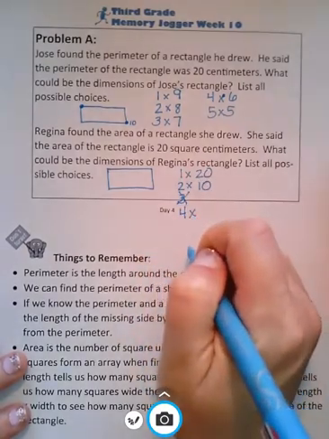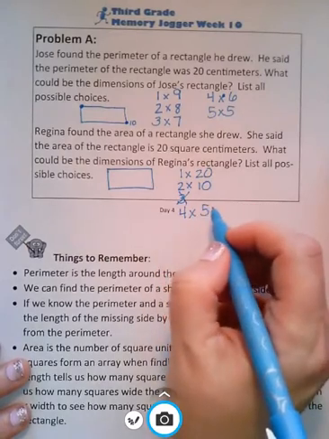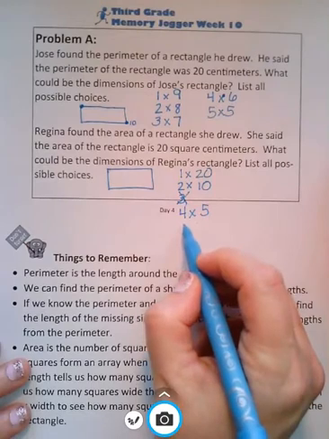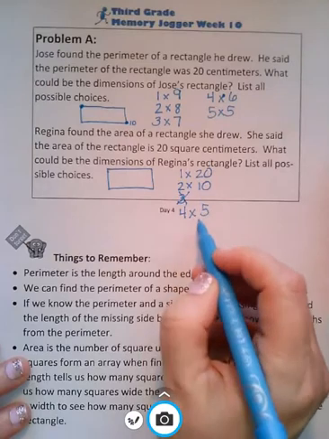4, if I had 4 rows for 20, I would have 5 in each row. 4 times 5 is equal to 20. And now, if I were to do another one, I would be back at 5, and I already have 5 as a factor. So now I know I have all of the possible choices.